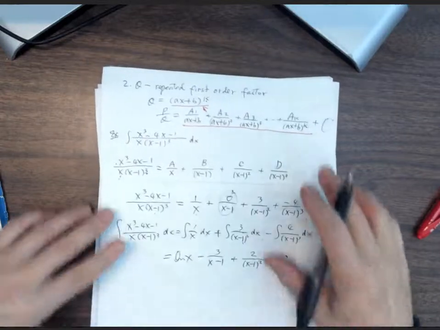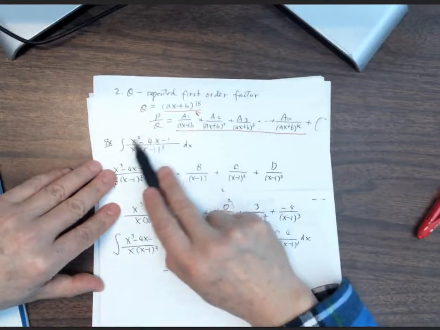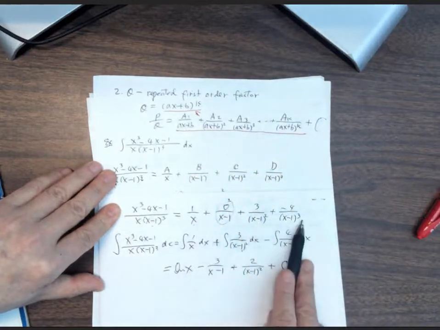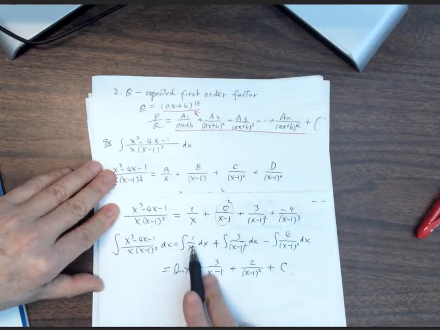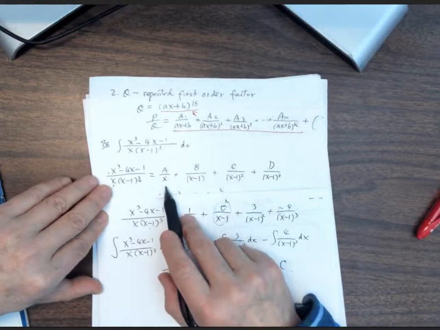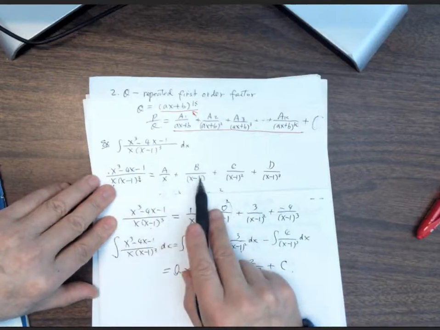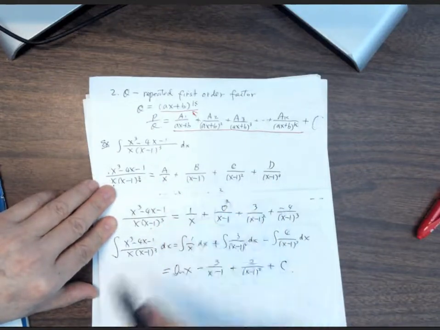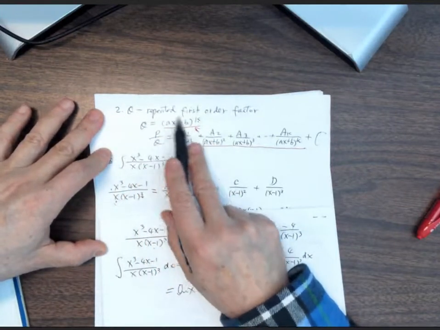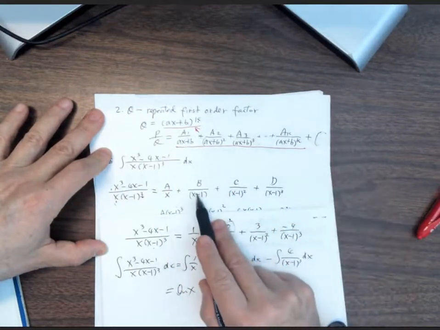Alright, so this whole idea again is to try to decompose a fraction into partial fractions, simpler fractions that we can easily integrate. The idea is to try to come up with the correct structure on this side. So in this case, we focused on repeated factor. The repeated factor, then first order. Then we have to assume partial fractions accordingly.